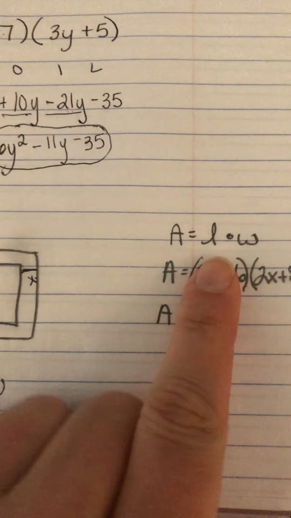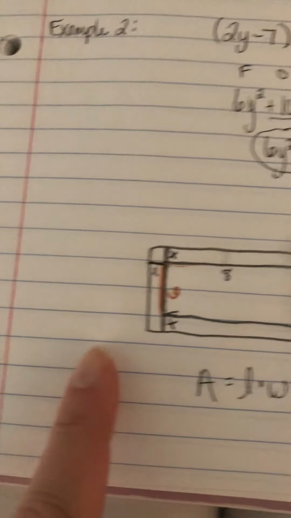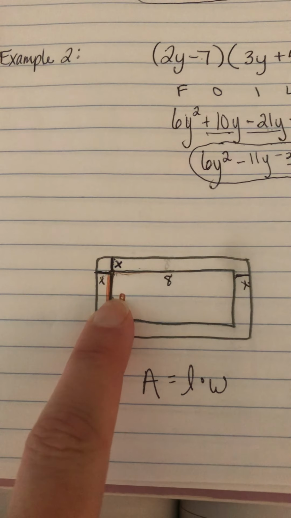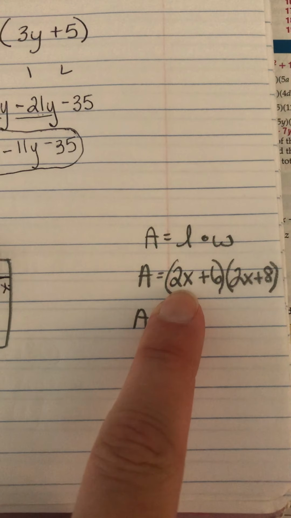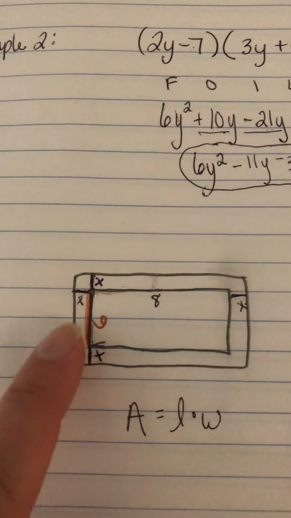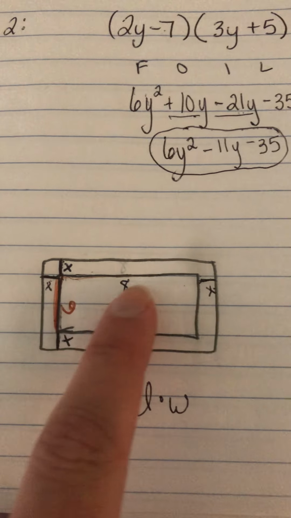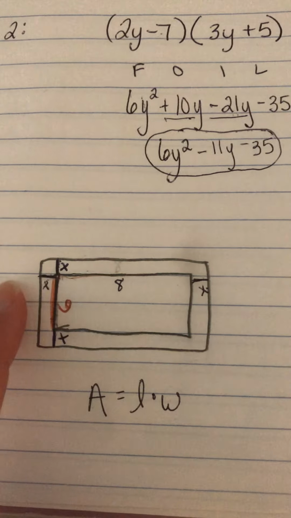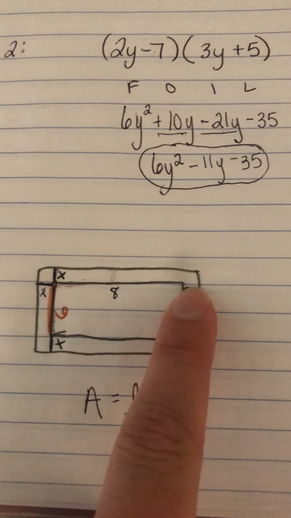Okay, so if you had, looking at this dimension here, an x plus a 6 plus an x, that would make 2x's, 2x plus 6. Exact same idea for the other dimension. We have an x and an 8 and an x. That makes up this whole other length dimension. So that would be 2x plus 8.